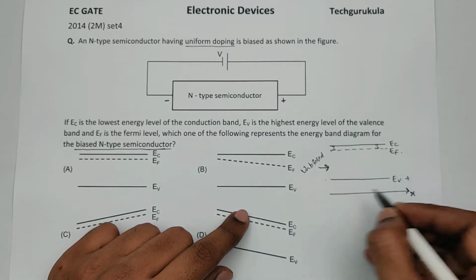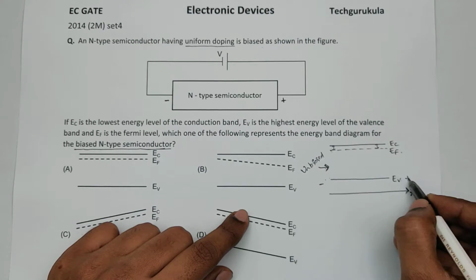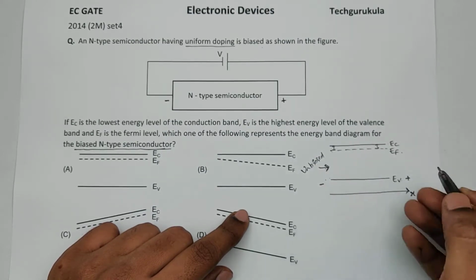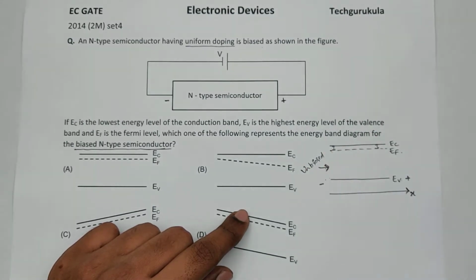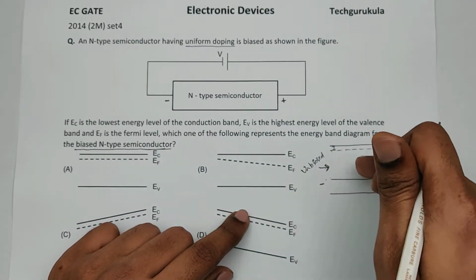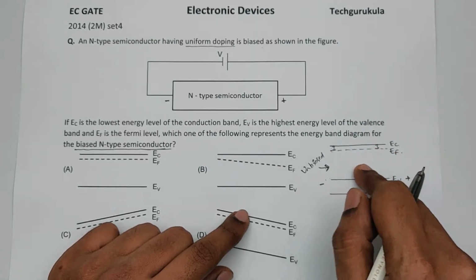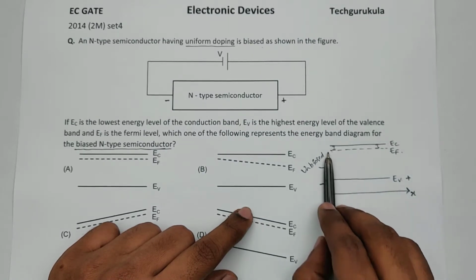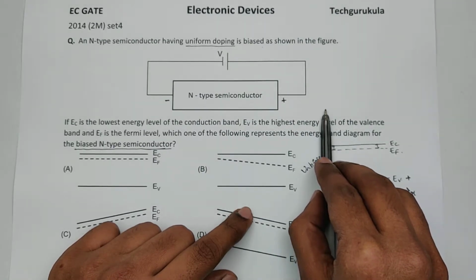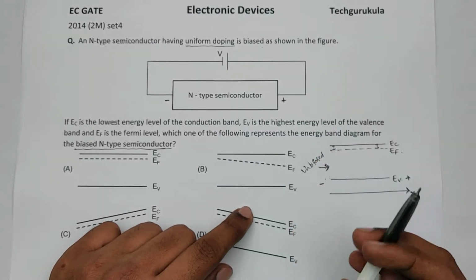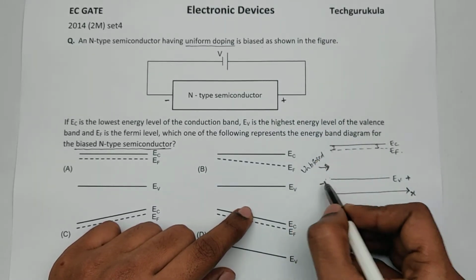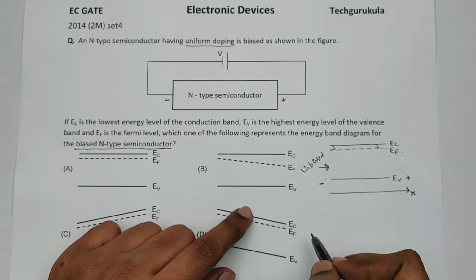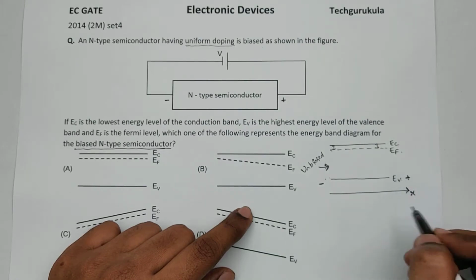And if I apply positive on the right side, see, positive potential is higher potential compared to negative, because the potential is defined with respect to positive charges, not negative charges. But this energy band diagram is defined with respect to electrons. We have seen that energy increasing is energy increasing for electrons. So if negative potential is on this side, negative potential is higher potential for electrons, and positive potential is lower potential for electrons.